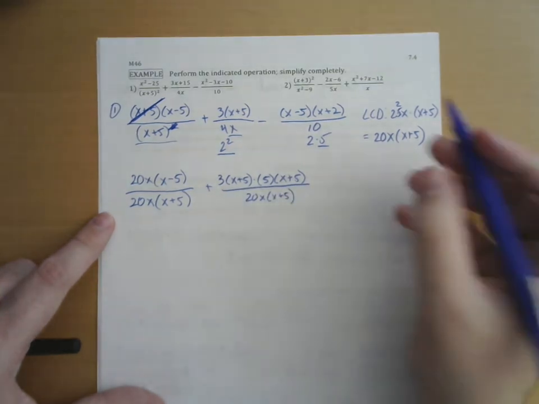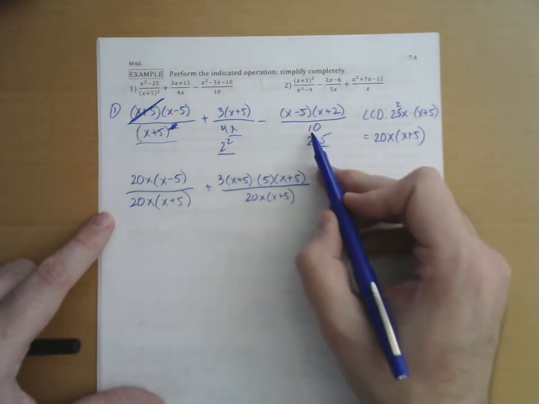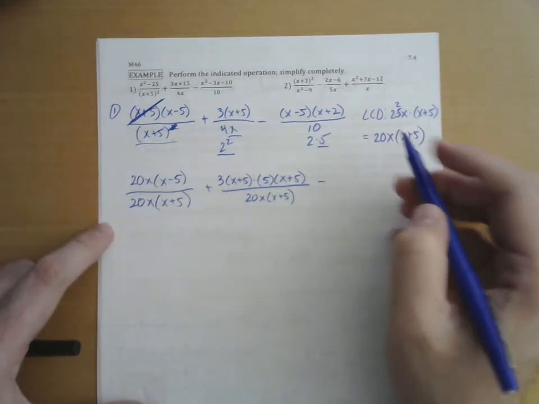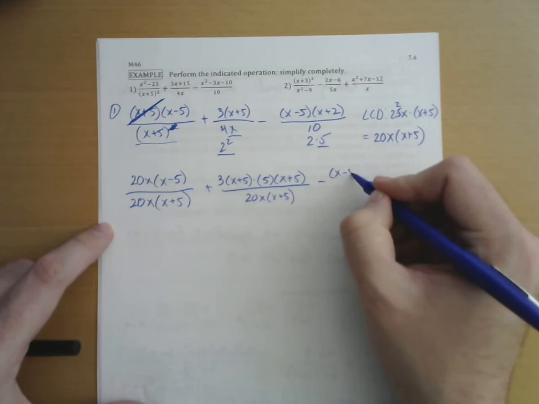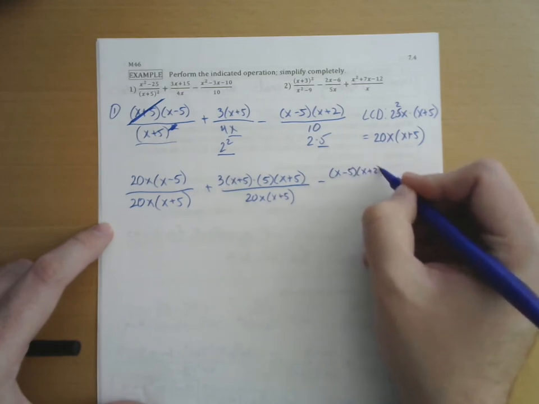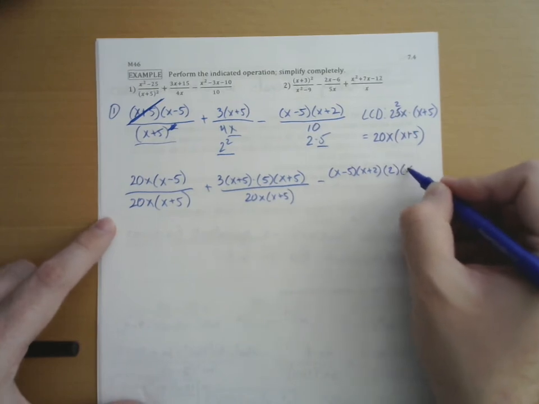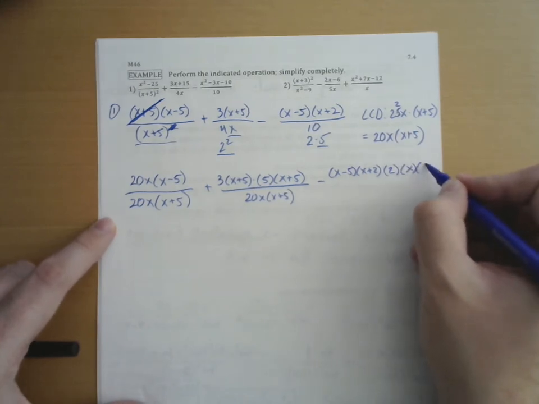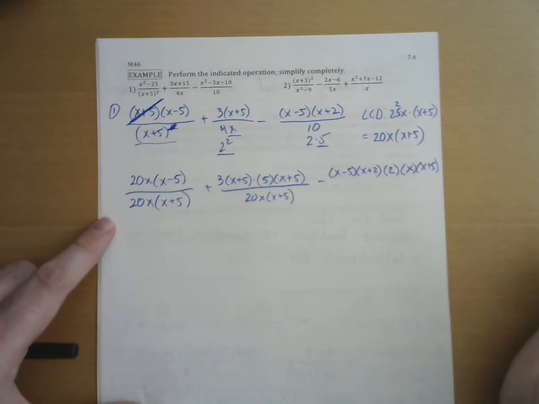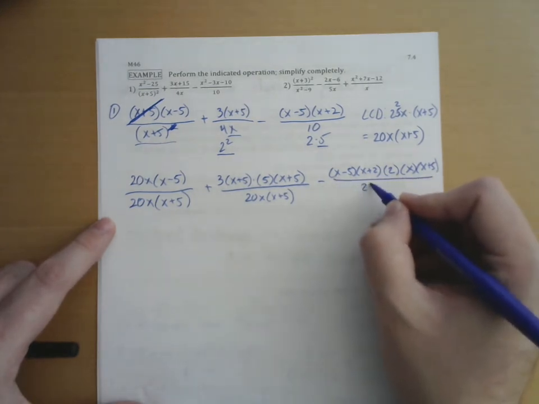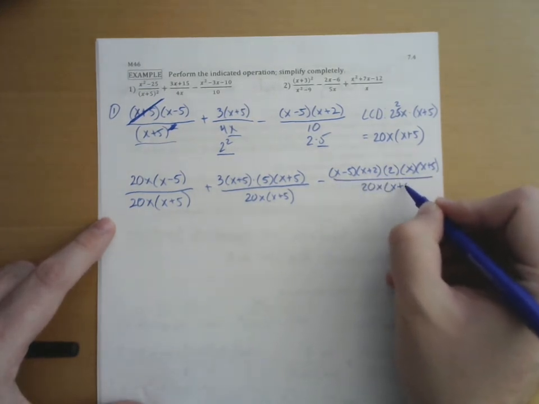And then what's missing here is 2x, x plus 5. So this is x minus 5 times x plus 2 times 2 times x plus 5, x times x plus 5. All over 20x times x plus 5.